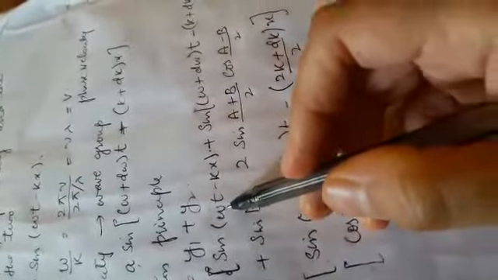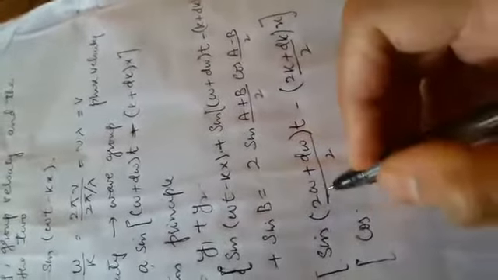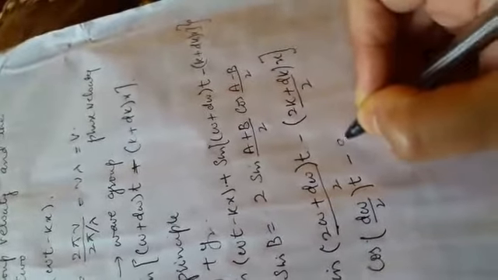What is A minus B? Omega minus d omega. So that will be cos of (d omega by 2 t minus dk by 2 x).